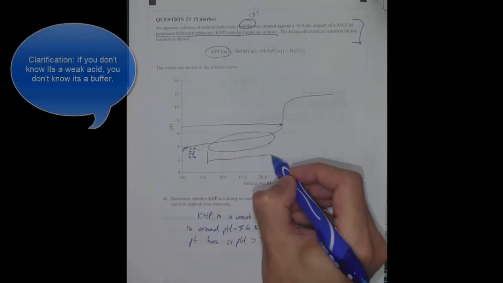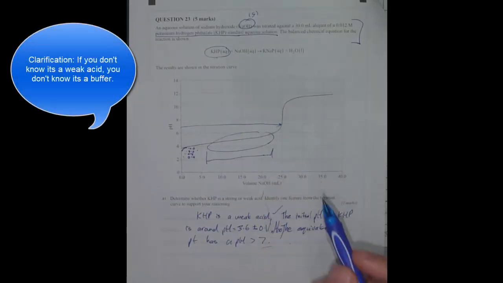So how do we go? 23A. KHP is a weak acid. That always had to be just a quick and easy mark. Titration contains a buffer region. Oh my God, I should have written 3 things. I should have written 4 things. Oh my God, they're not allowing anything else? Identifies the buffer region. But that's not even a buffer region if it's a weak acid. That's actually an inferior answer.